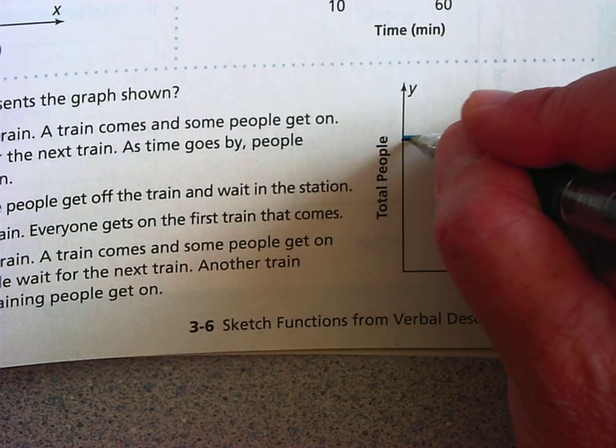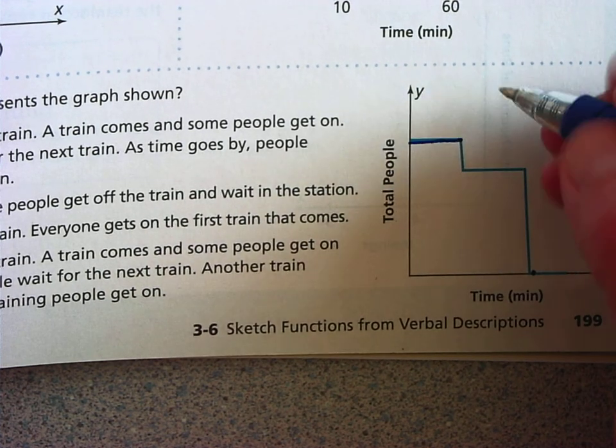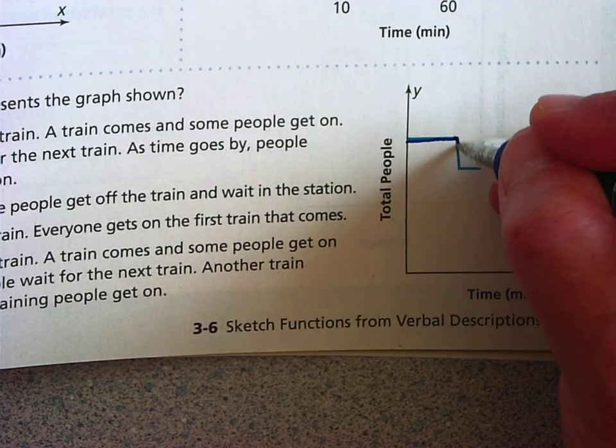So people are waiting for a train. So this explains this part right here. People are waiting for a train. And then it says, and some people get on. So that's why the amount of people goes down, because some people got on that train.